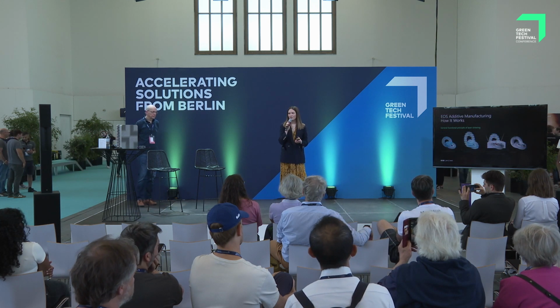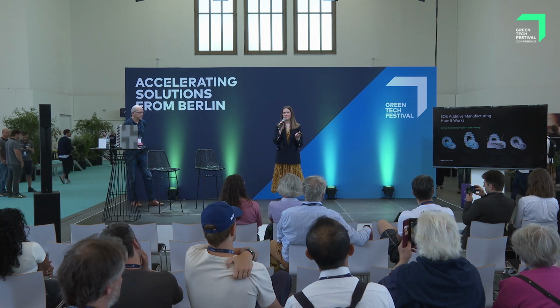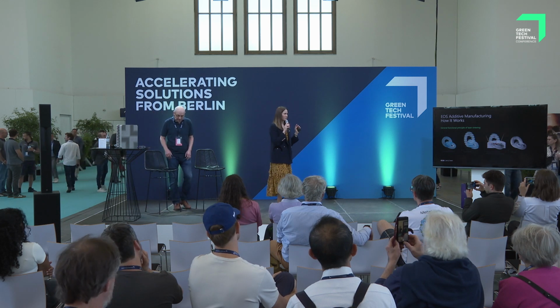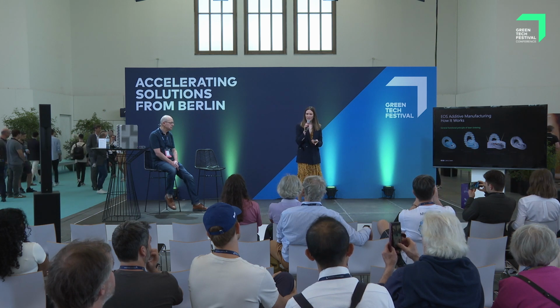We start here. When we talk about 3D printing, sometimes people think about FDM, where you have these little rods which you put on a plate. But we also have this kind of 3D printing, where the feedstock is a powder. The powder can be plastics, polymers, or metal powders. Today we talk about metal powders. We also have the polymers.